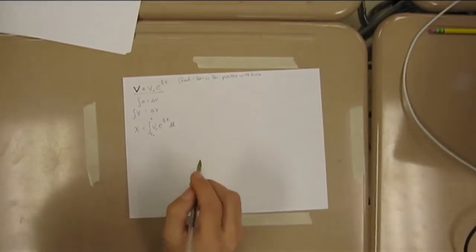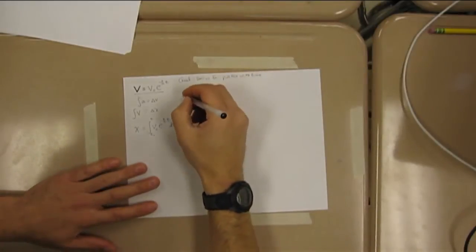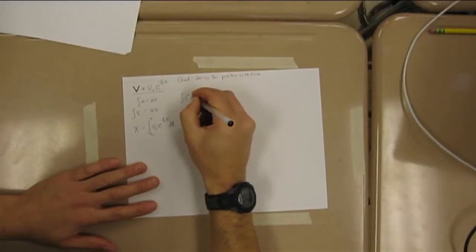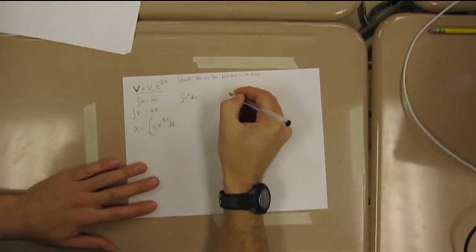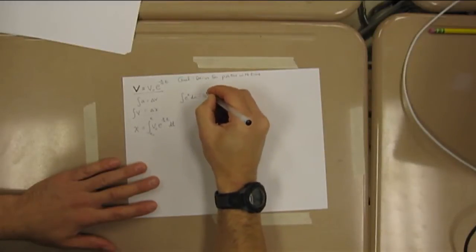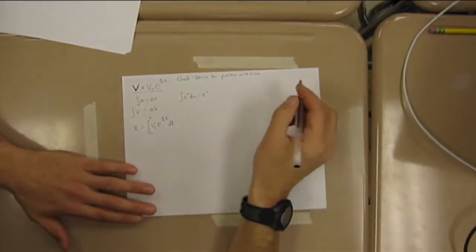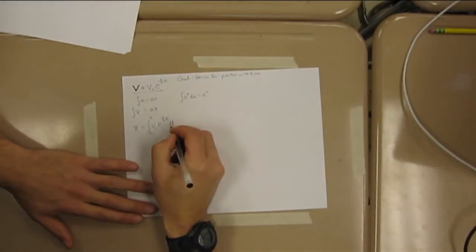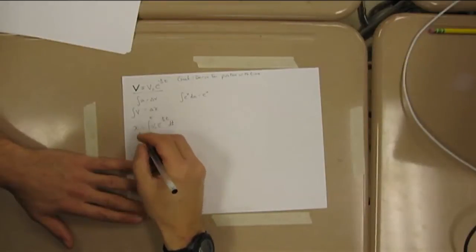Now, you may have recalled that there's an integral that you can look up that's the integral of e to the u du is equal to e to the u. So if this was e to the t dt, that's a constant. We can just bring that out.